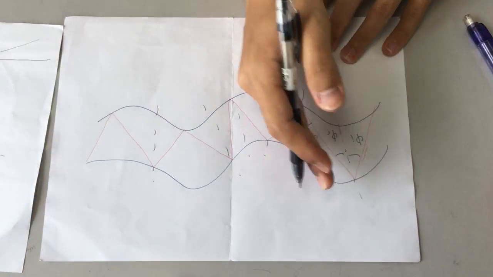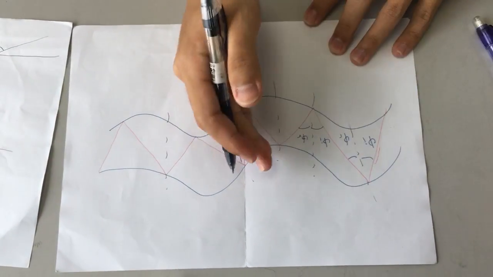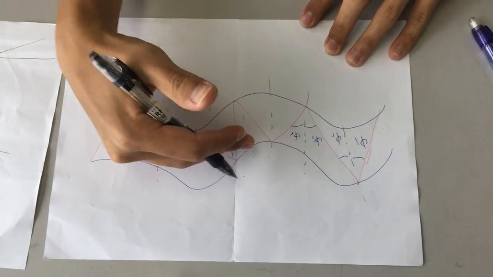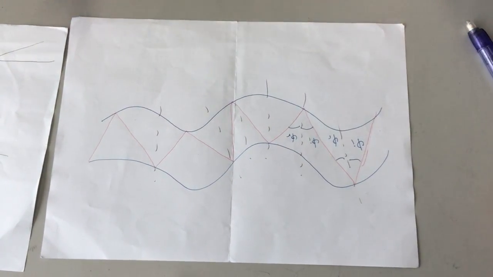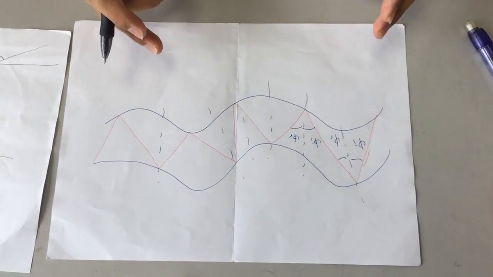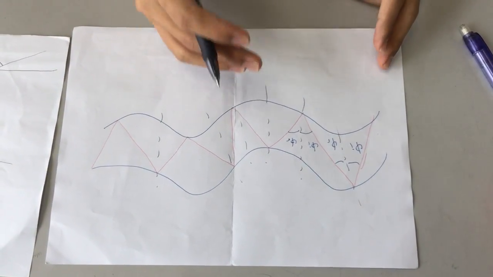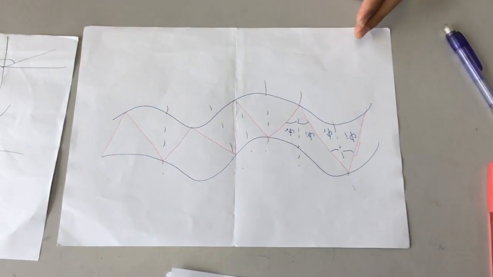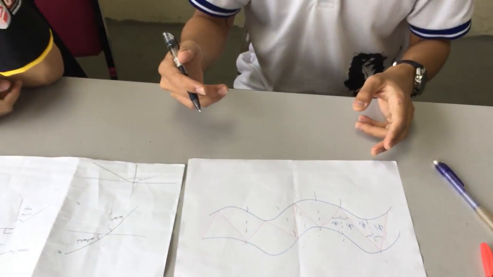Which means that the data will not be lost to the other medium, by applying the total internal reflection concept inside the fiber optic. So this is an overall explanation by us on how the light is propagated in the fiber optic. Okay, we'll end our discussion here, and thank you very much for watching. Thank you.